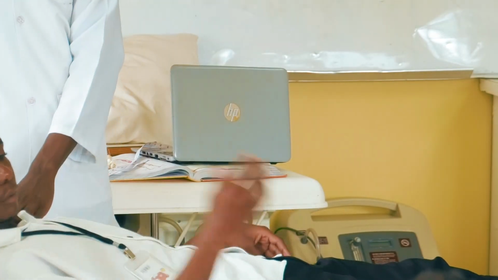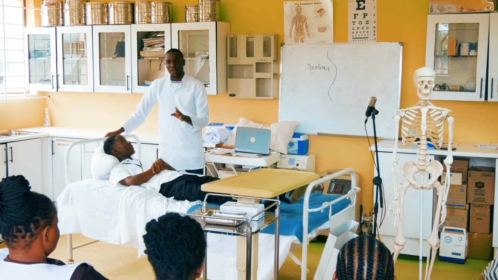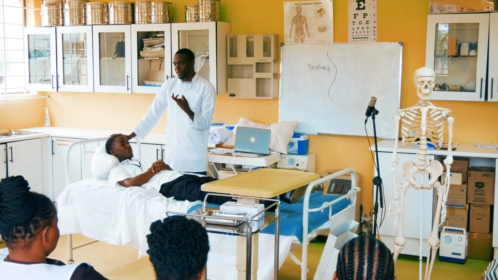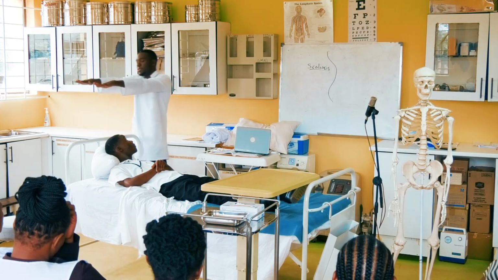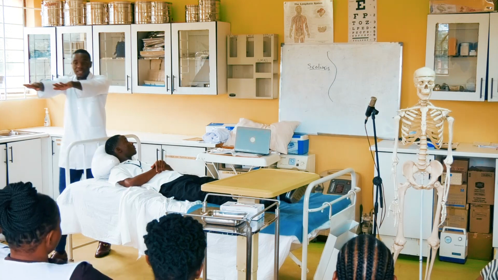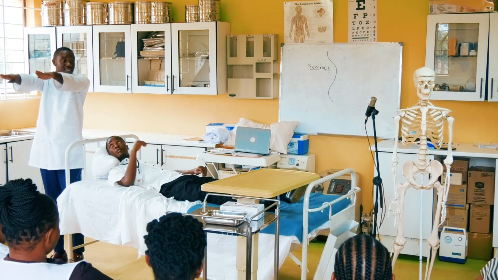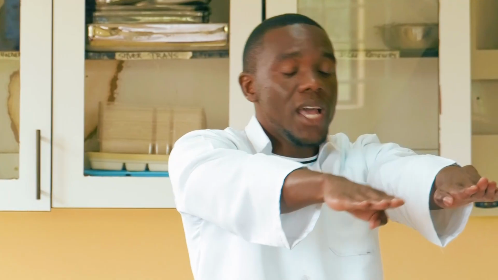Now, the other thing that you are going to do is to see if the patient is having some dislocation, right? So now, when the arm is like this, we call this extension, right? Hyperextension is like this, isn't it? But when you flex like that, this is the flexion, right?